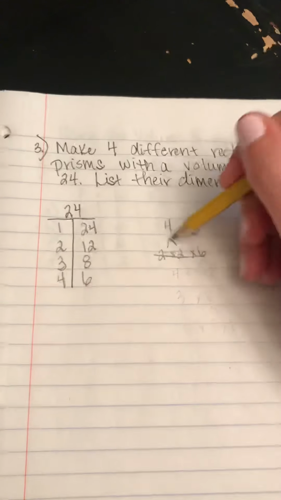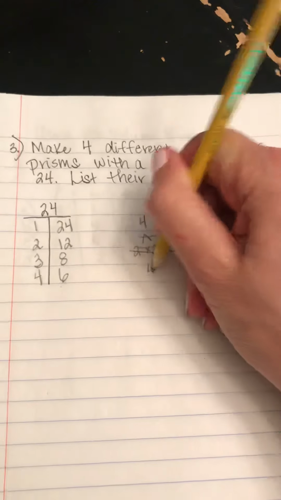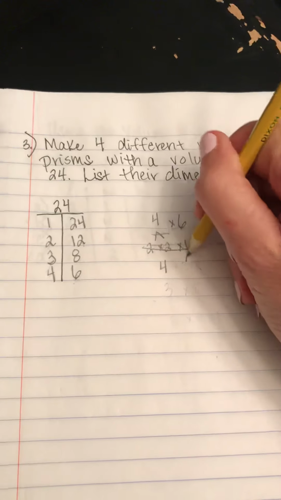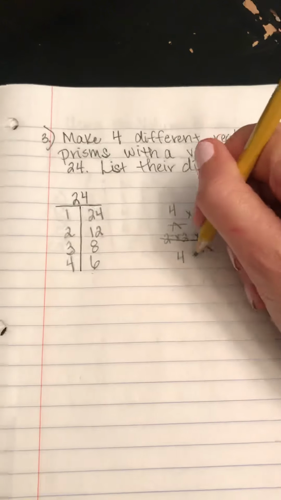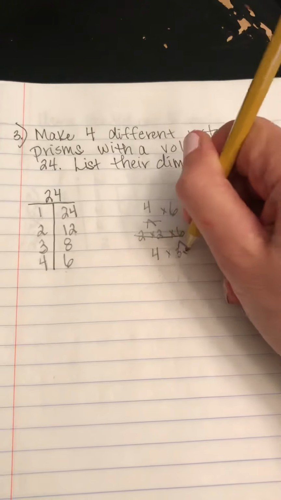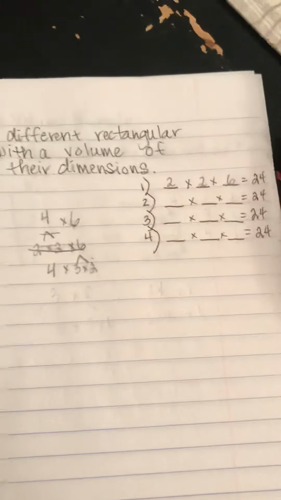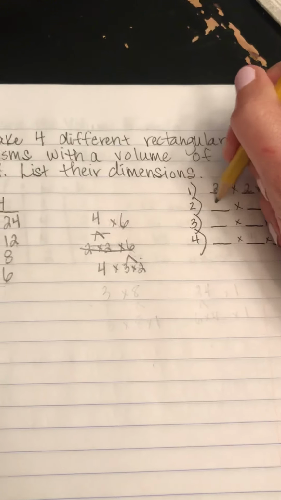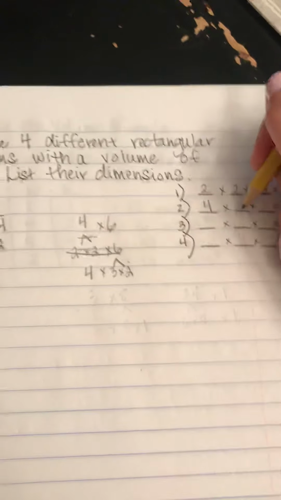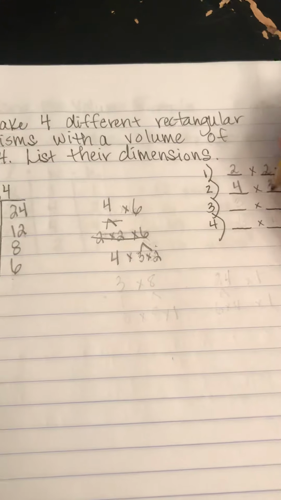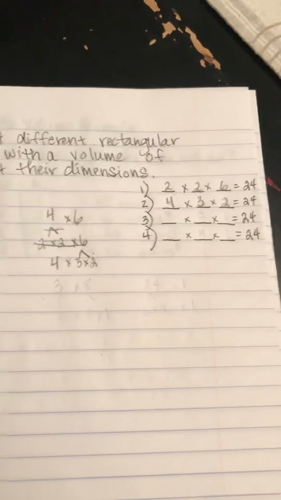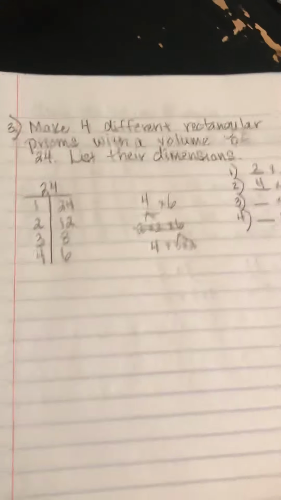Let's do a different way. Instead of doing it like that, let's keep the 4 and let's break apart the 6. So we could break apart the 6 into 3 times 2. So there we go. So let's use that one. So for the second one, it has a length of 4, a width of 3, and a height of 2. And that gives us 24. Okay, let's see what else we can do here.